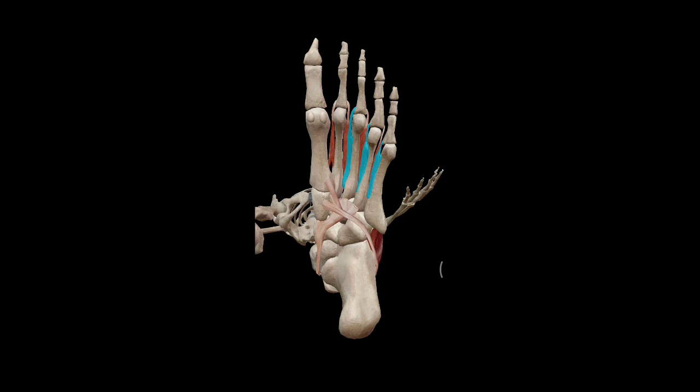So first we will see the interosseous muscles. There will be three plantar interosseous muscles that are here and there will be four dorsal interosseous muscles. So obviously we are looking from the plantar aspect, so we will be seeing the plantar interosseous first.